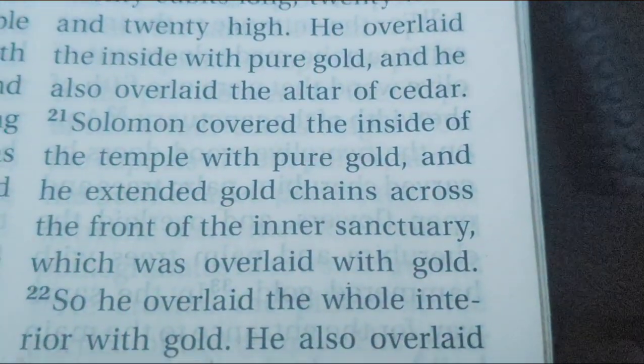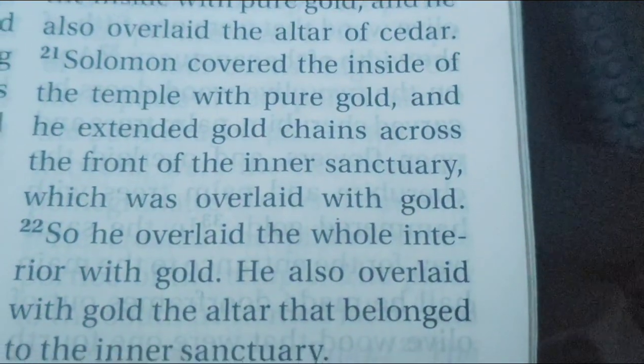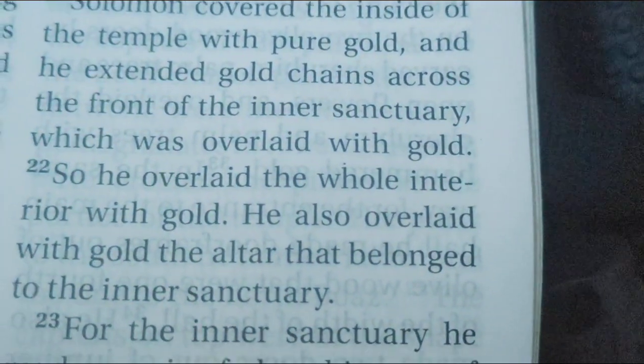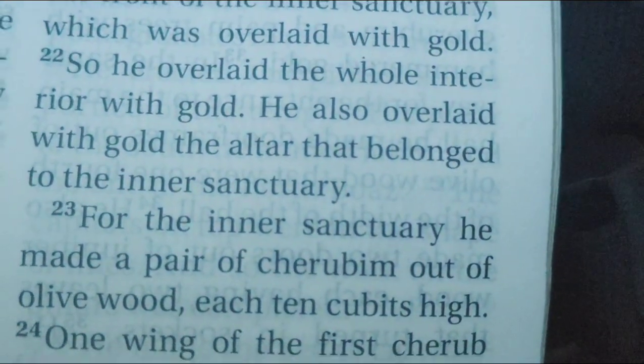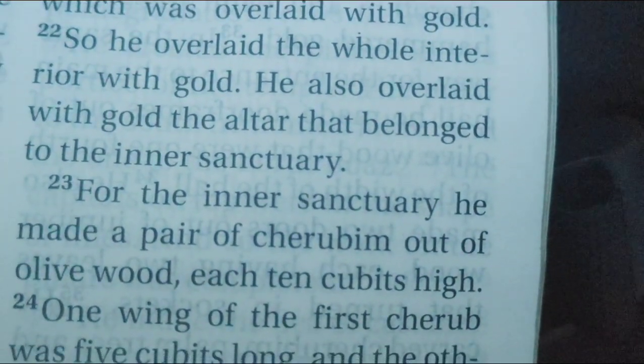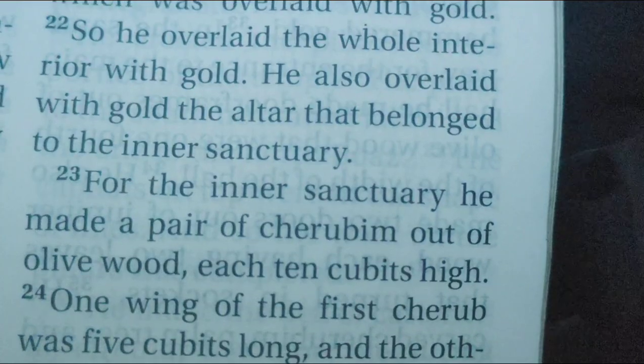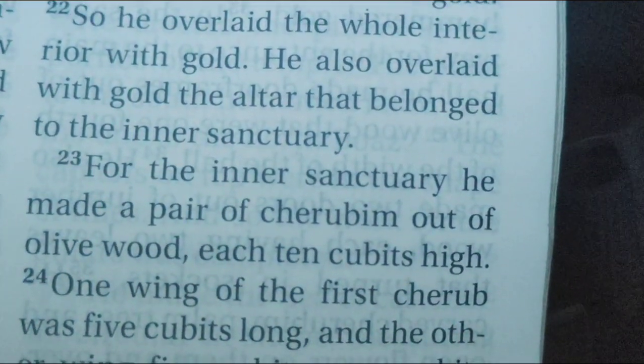Solomon covered the inside of the temple with pure gold, and he extended gold chains across the front of the inner sanctuary, which was overlaid with gold. So he overlaid the whole interior with gold. He also overlaid the altar that belonged to the inner sanctuary.